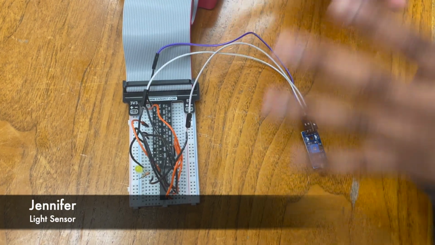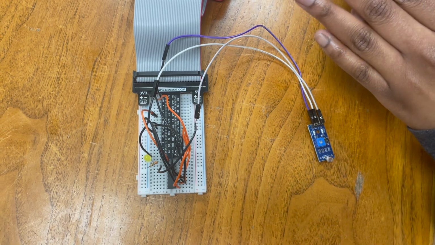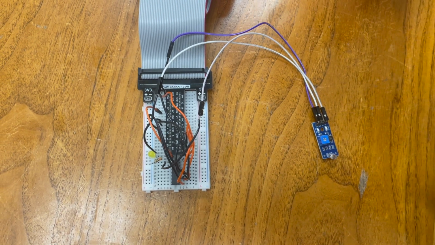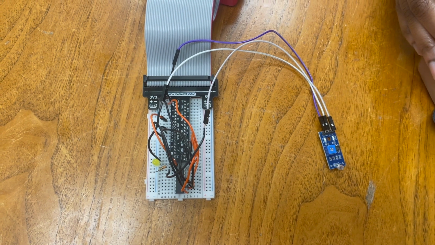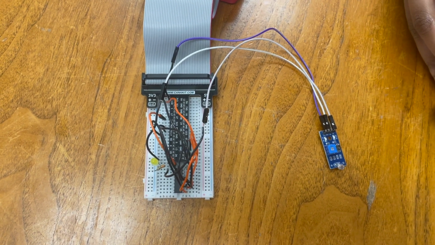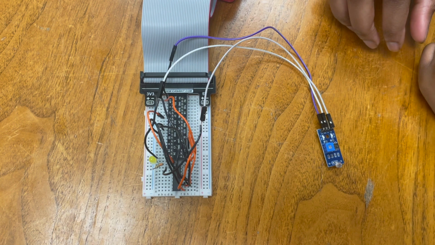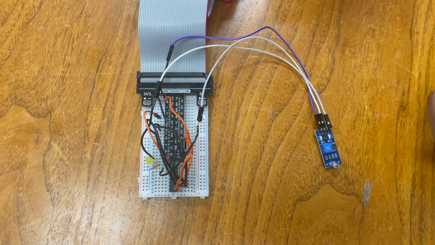So this is the light sensor node. This component acts as a feedback loop, which means that it continually sends data on the light intensity to determine if the light in the environment is sufficient for the camera to take a picture.